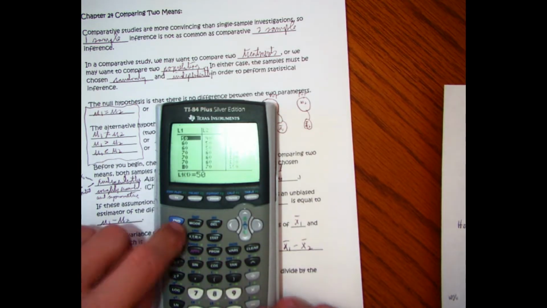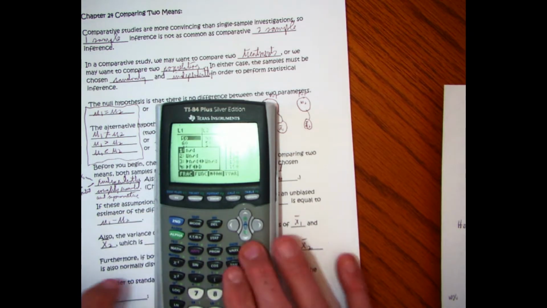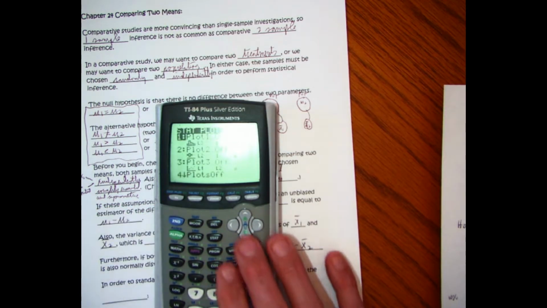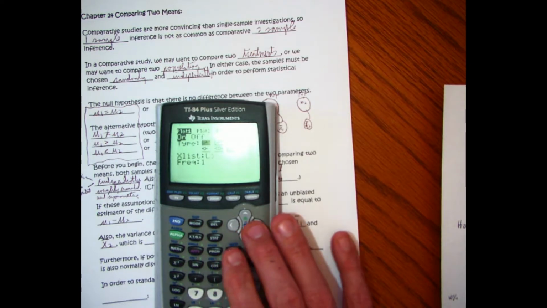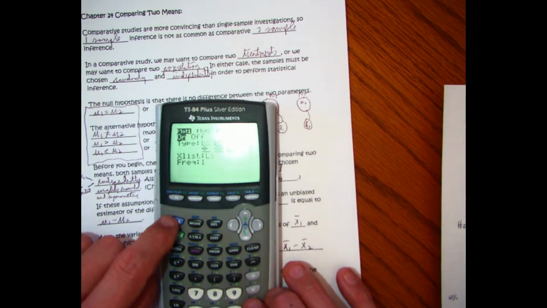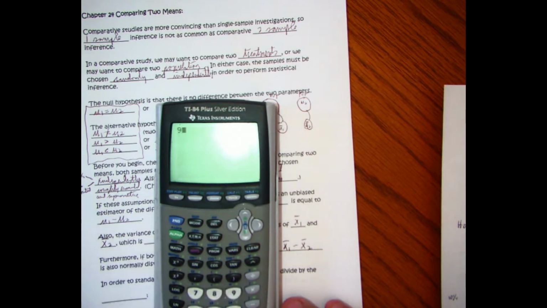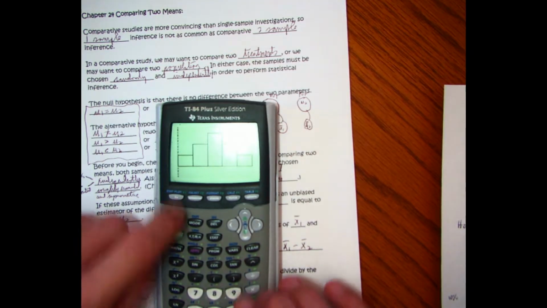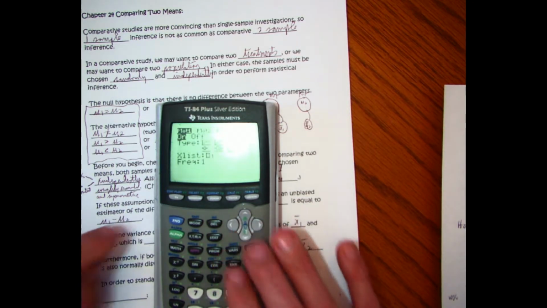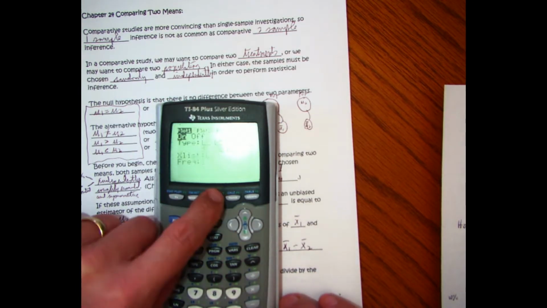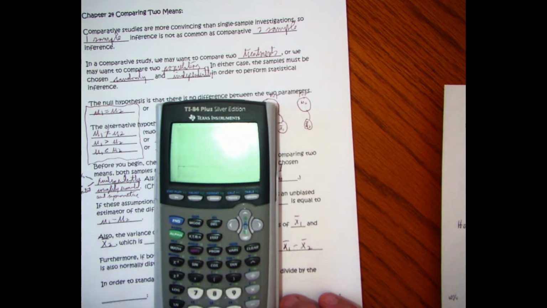Here's what's going to happen. Let's look at list 1. List 1 is normally distributed. Then we look at list 2. List 2 is normally distributed.